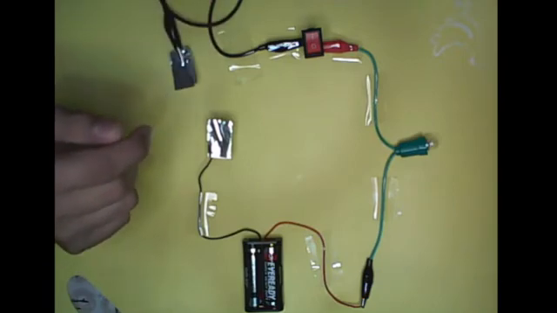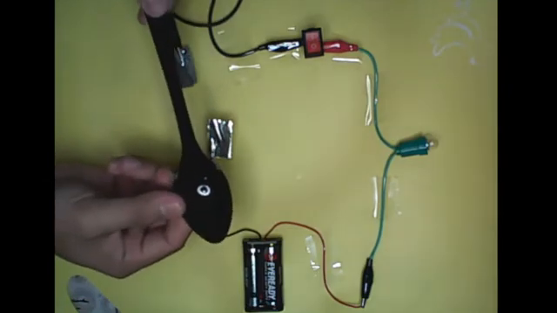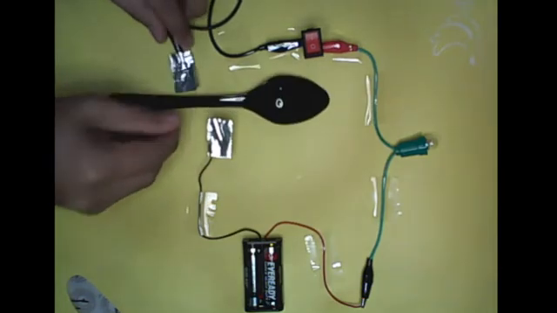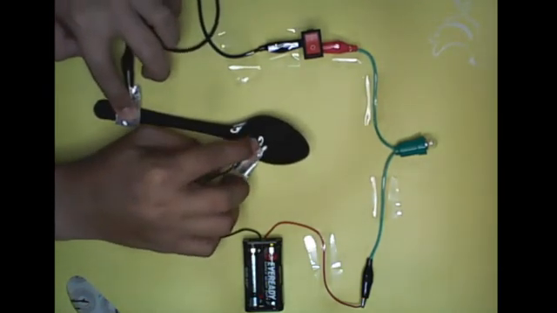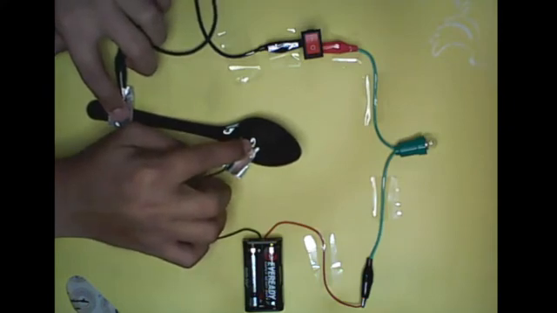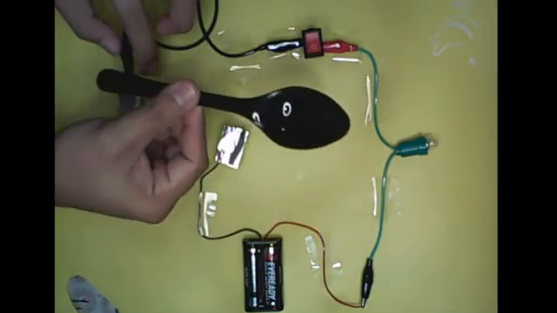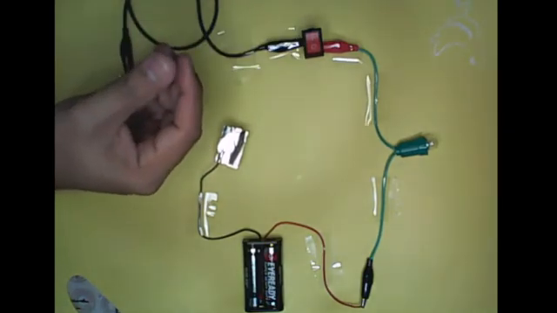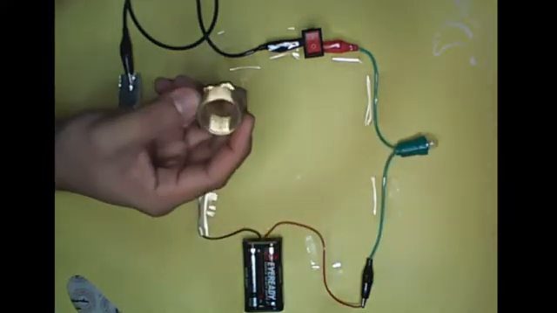Excellent. Now let's take a look at another object which is made from plastic. Okay, if I put one here and another one here, the bulb does not light up. So this object is a non-conductor of electricity. Excellent. How about this?